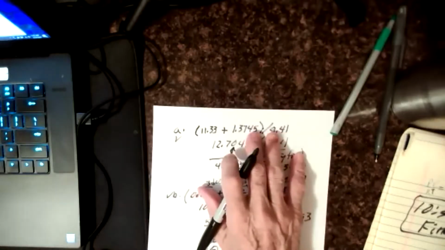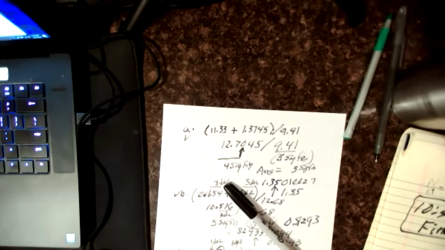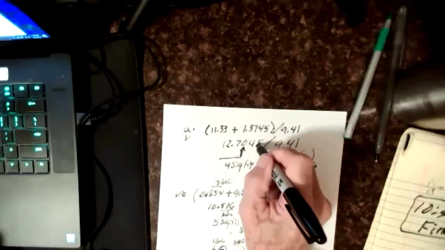Well, I want to go back and double check these other two just to be sure that there is in fact a mistake, but I'm sure there is. 11.33 plus 1.3745. That's right. I got 12.7045. That's right. That's what I got last time.